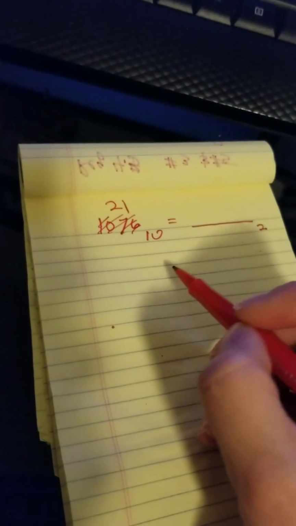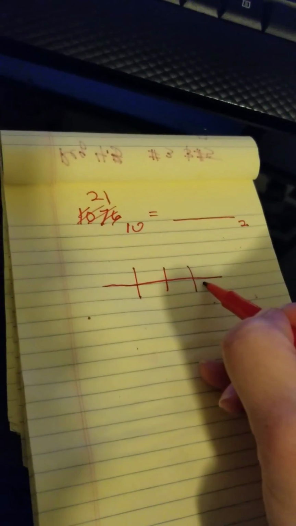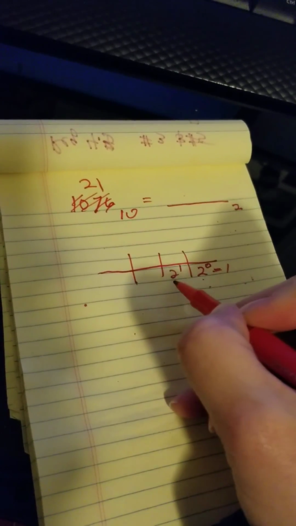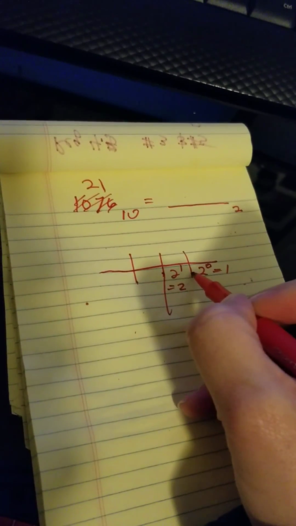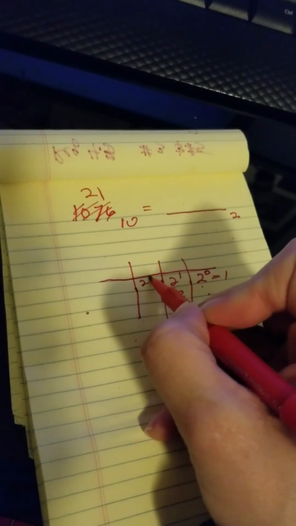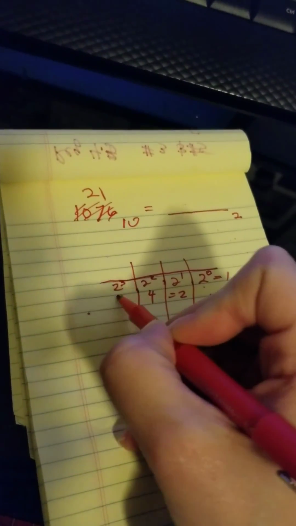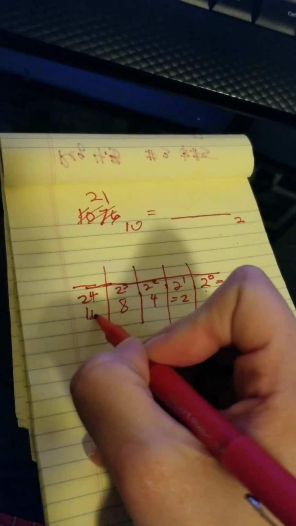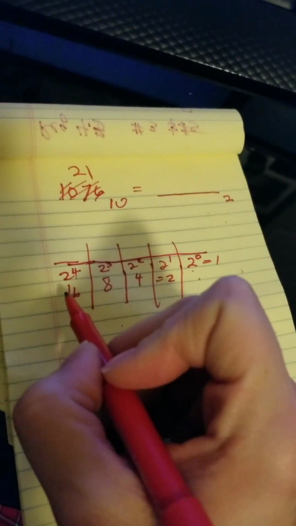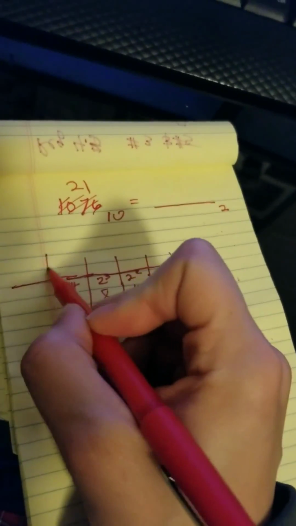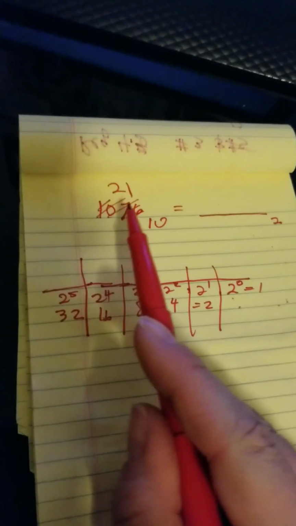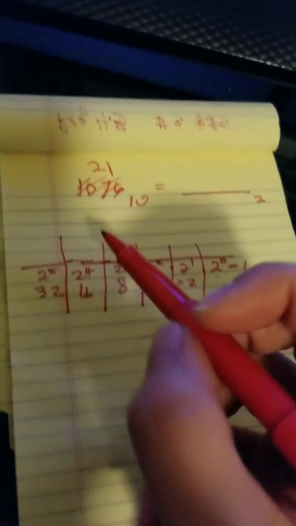What we're going to do for base 2 is set up the place values. It always starts with the ones place, or 2 to the 0, the base to the 0, which is equal to 1, 2 to the first, which equals 2 in this case, 2 squared, which is 4, 2 to the third, which is 8. Let's see if we need more than that. 2 to the fourth is 16. That is 2 to the fourth power. And then 2 to the fifth will take us up to 32. Considering that we have 21 individual pieces, 32 is more than we need.